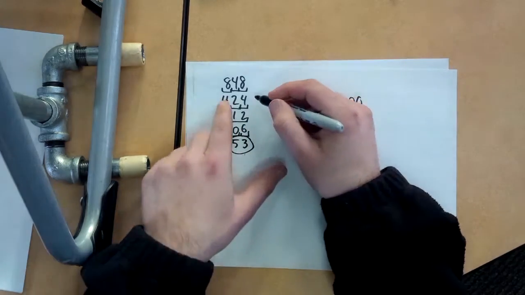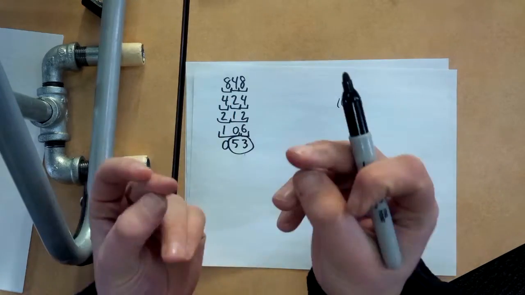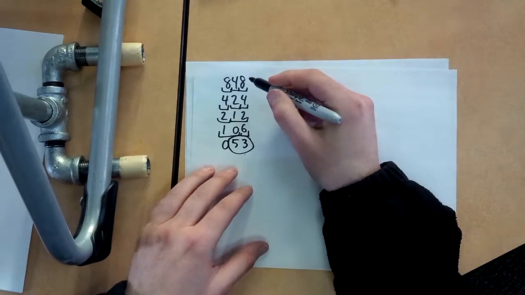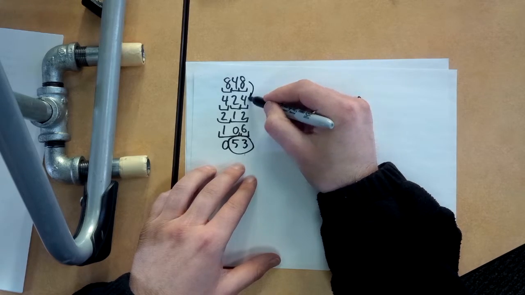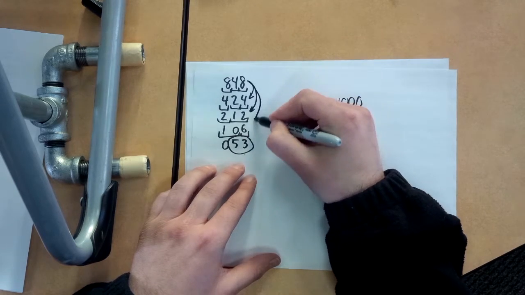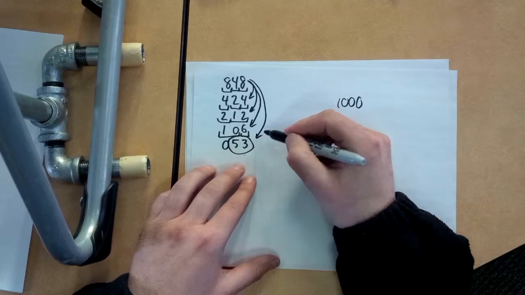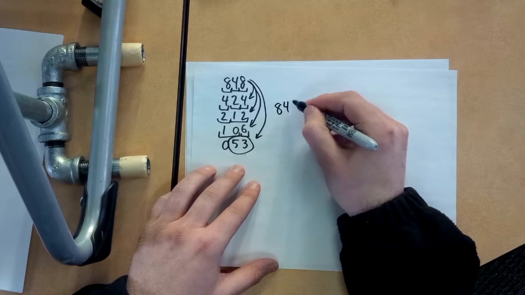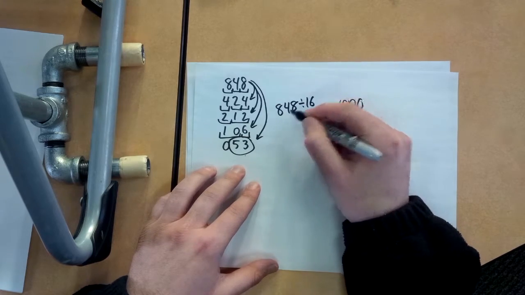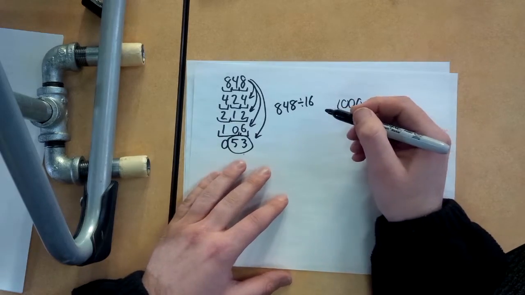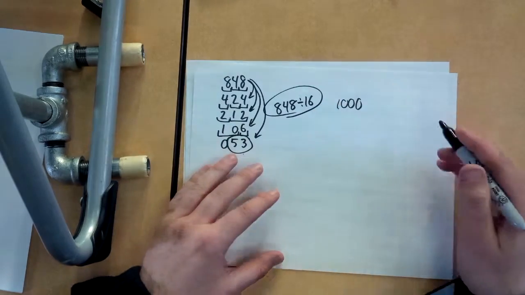So right away, just by being able to recognize how to cut things in half really quickly, I was able to find out that 848 divided by 2 is this, 848 divided by 4 is this, 848 divided by 8, and 848 divided by 16. Can you imagine having this given to you and you knowing how to get there in a matter of like 5 seconds? Okay, that's the kind of stuff that these shortcuts do.